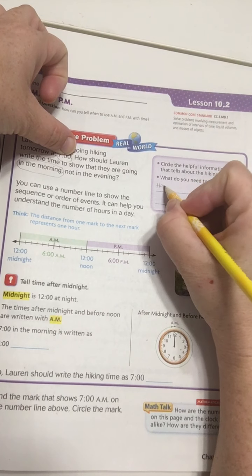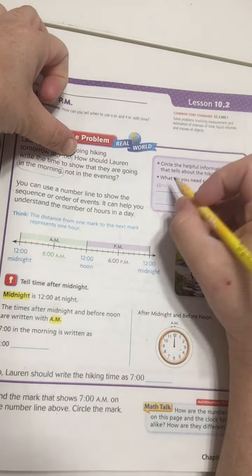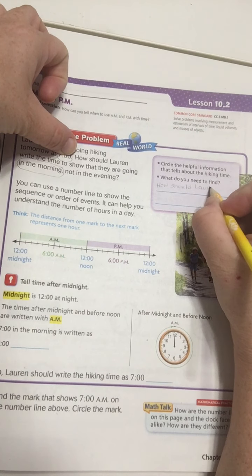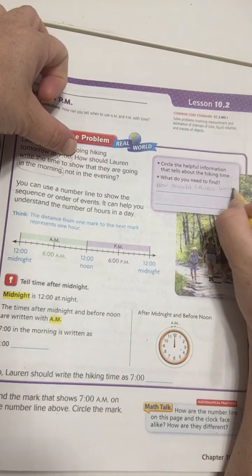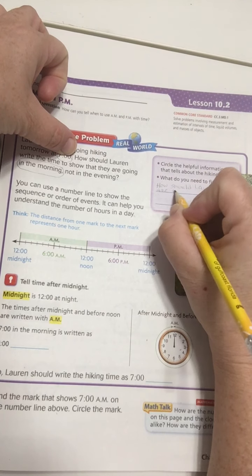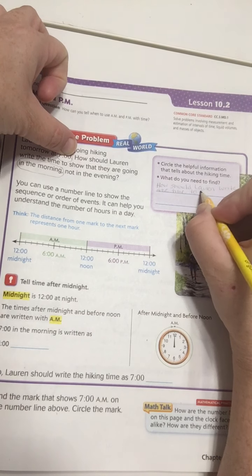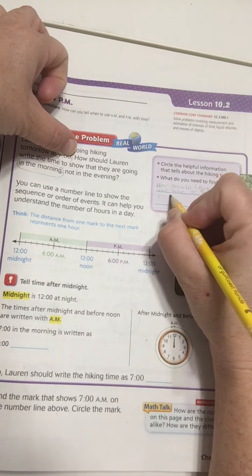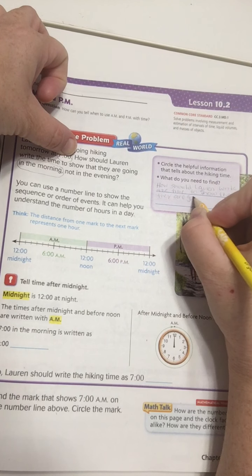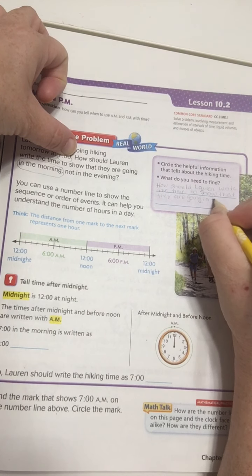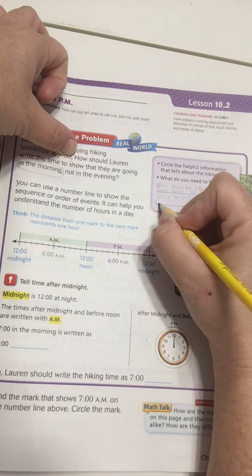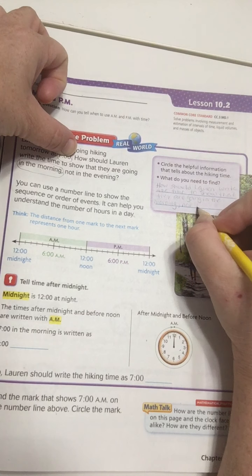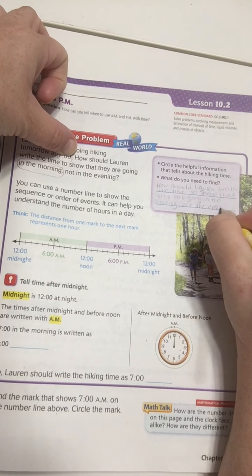I'm going to write really small because I don't think I'm going to have enough room on 2 lines.